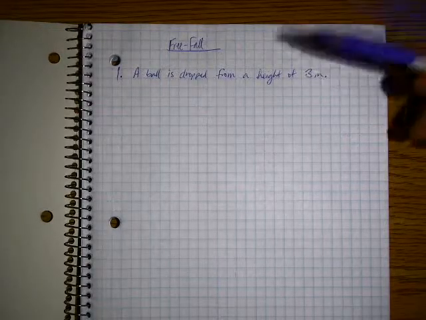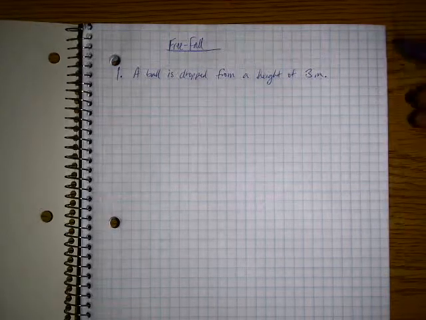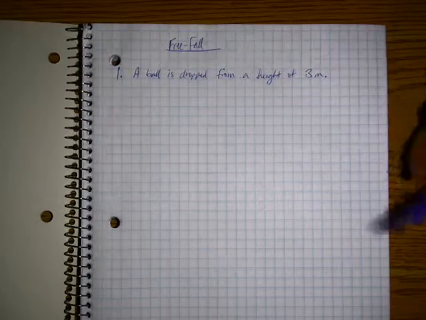We'll start with the most basic free fall problem you can have, and that is, you're holding something or something is at rest, and then whatever holds it stops holding it. So you drop it, or it falls off or whatnot, and at that point it is in free fall. Only gravity is acting upon it.